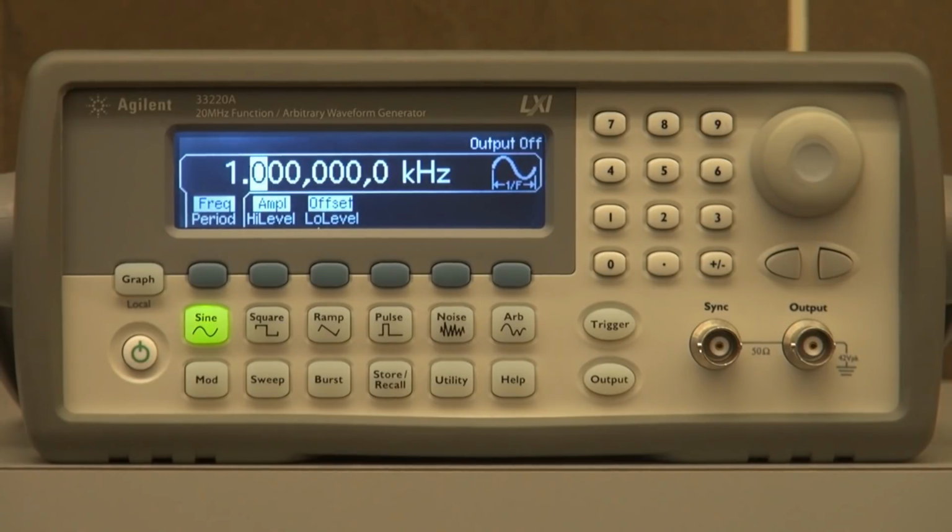Before we do anything else, it is very important to ensure that our function generator is in high impedance, or high Z mode. We will discuss why this is necessary in another video, but suffice to say, it is to ensure that the function displayed on this panel is the same as the function you are sending to your oscilloscope.